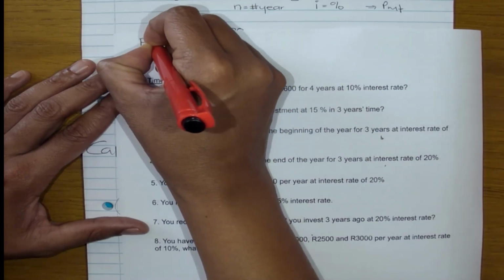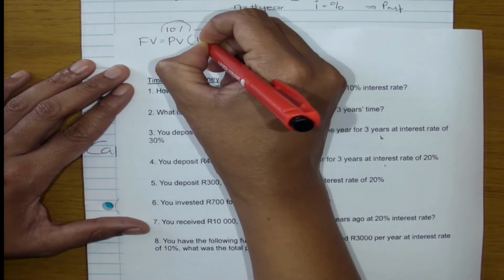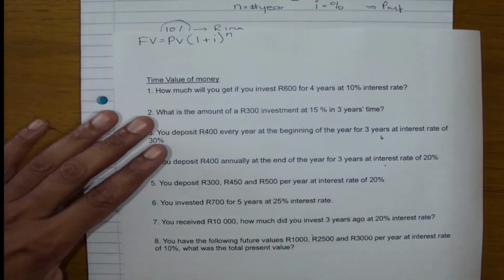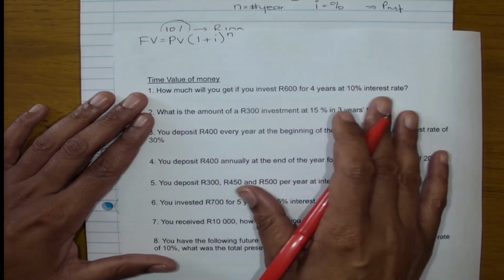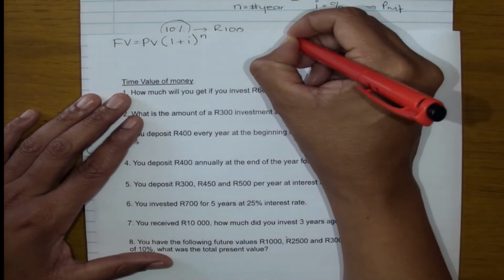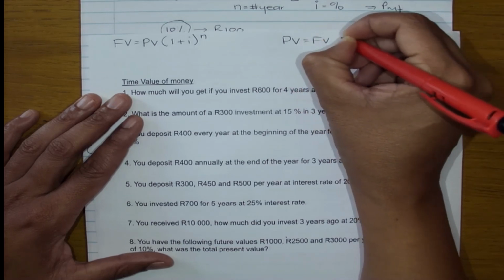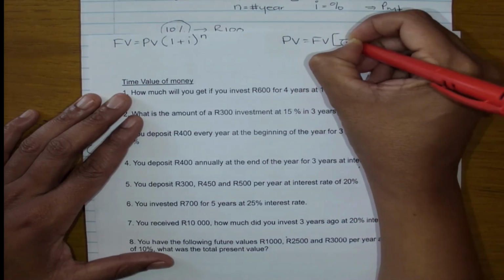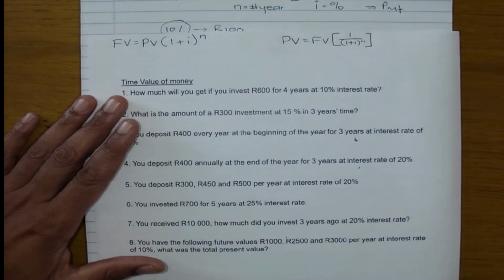So I'm going to say future value is equal to present value, 1 plus I, close bracket, N. If they want me to calculate present value, they will give me a future value. So I will say present value is equal to future value, open bracket, 1 plus I, close bracket, N. There we are.